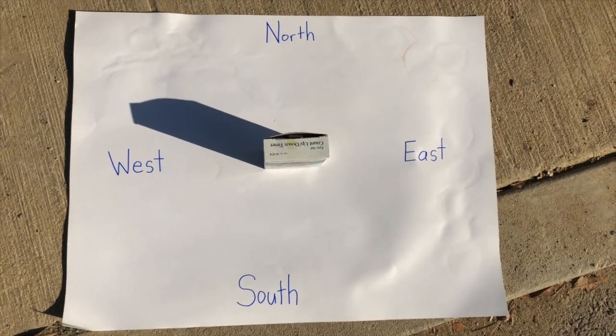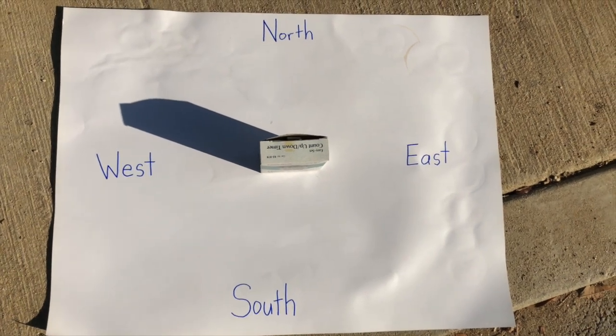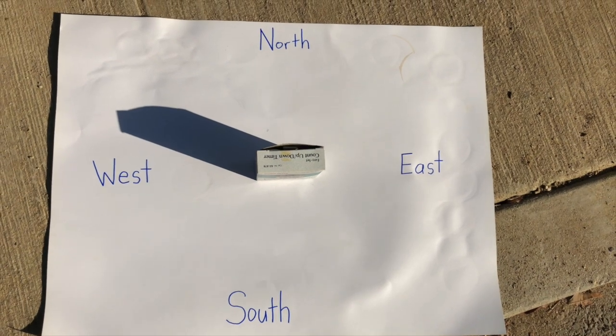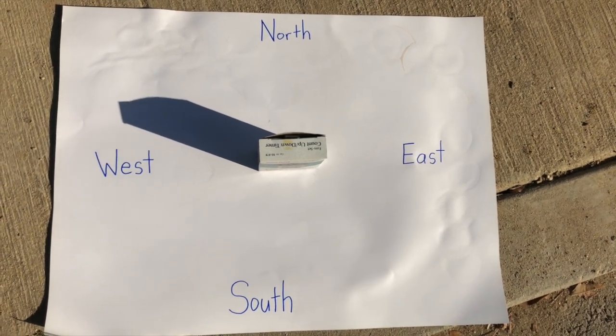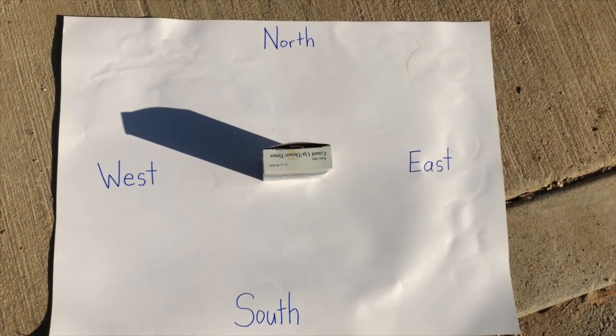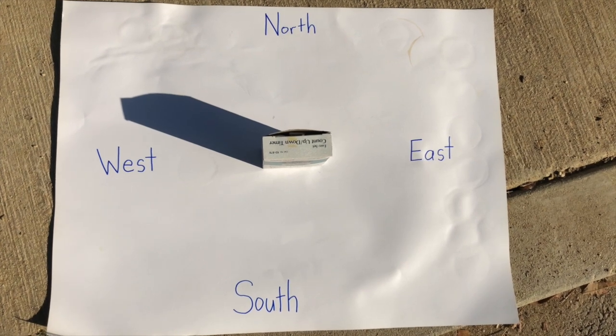So in order to have a shadow, I need to have a light source, and the light source is the sun. And I have an object that blocks the light, and that casts a shadow. All right, so I want you to see where the shadow is in relation to the sun.